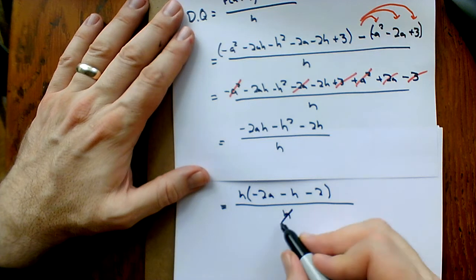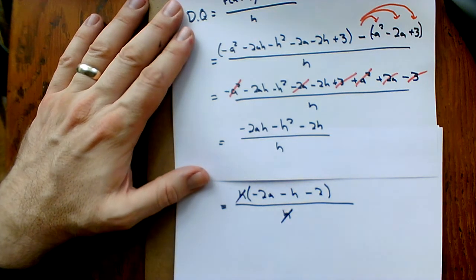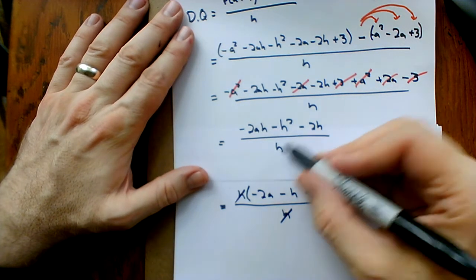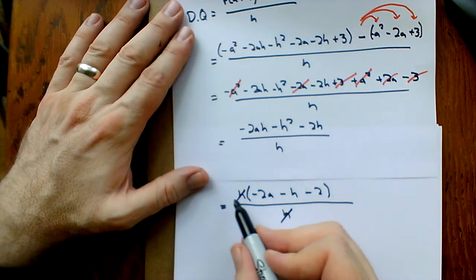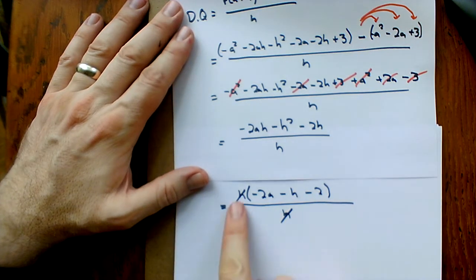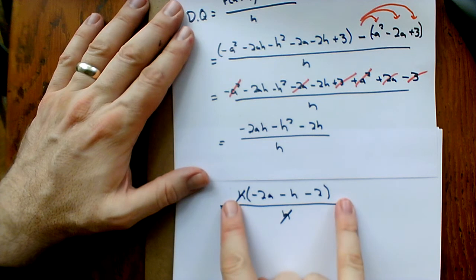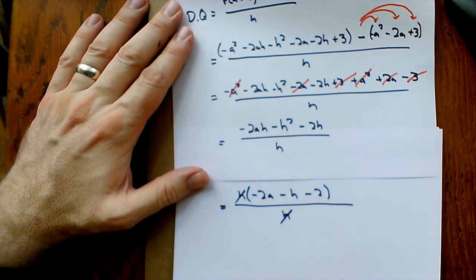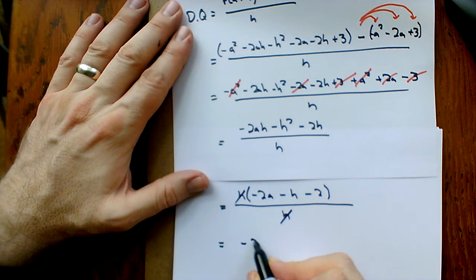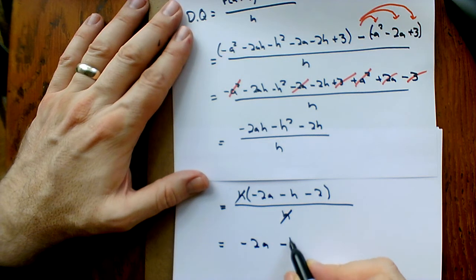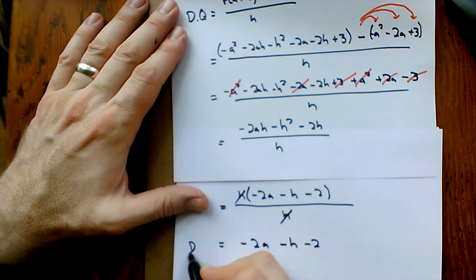And now I can reduce. Remember, I can't just reduce one of these terms because I've got an addition or subtraction next to the term. Here I don't have an addition or subtraction next to this h or this h, so this is a factor. This leaves me with just minus 2a minus h minus 2. And this is that difference quotient.